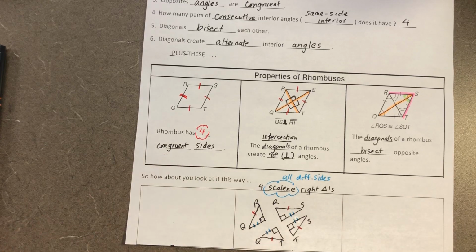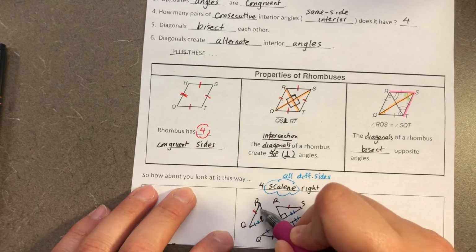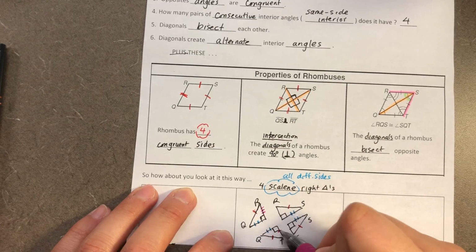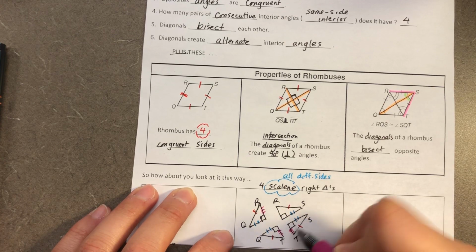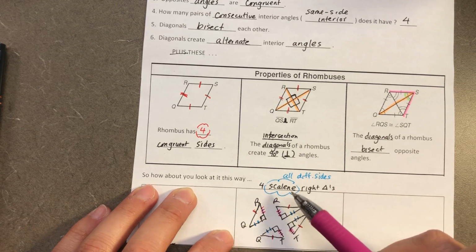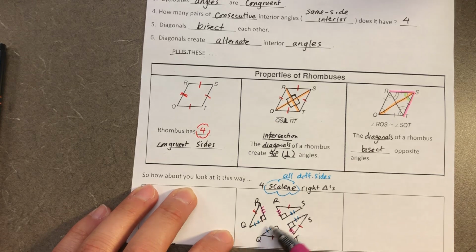I'm going to go ahead and make in another color. I'm going to use the color pink. For those of you guys that love the color pink. Okay? So there, we got it. All these marks symbolize that we have scalene triangles. Do you see? No triangle has any of the equal marks.